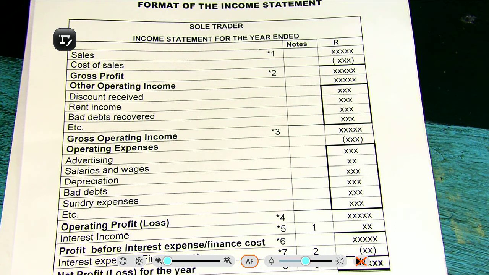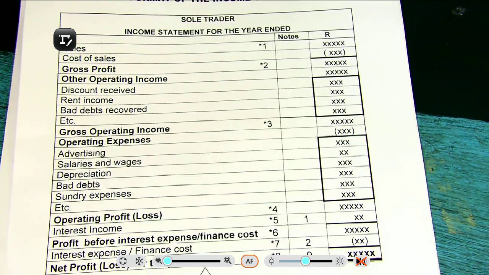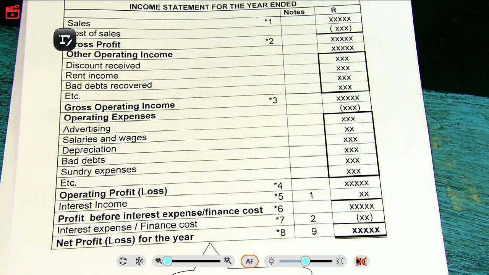Why is it in brackets? Because the bracket means subtract. So we're going to take gross operating income minus operating expenses, which gives me my operating profit or loss. Are you with me? So you understand how we got gross operating income? Basically we're just going to say income minus expense gives me profit or loss.